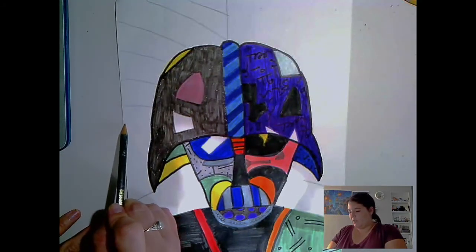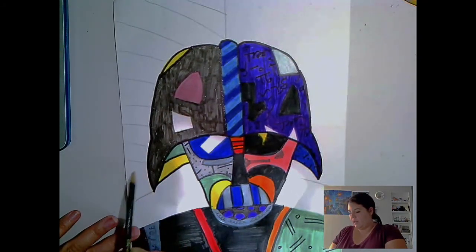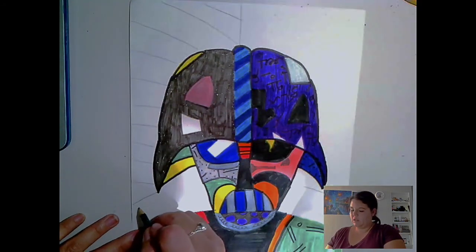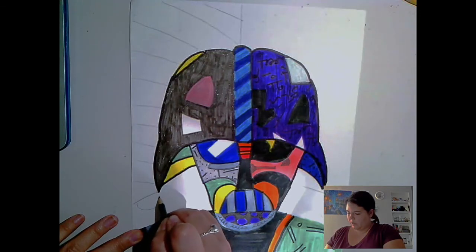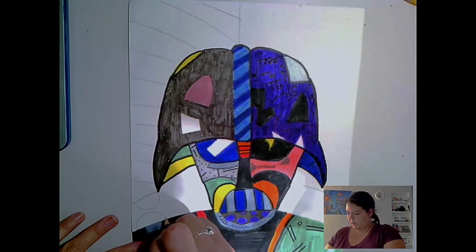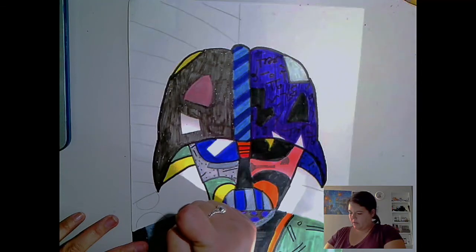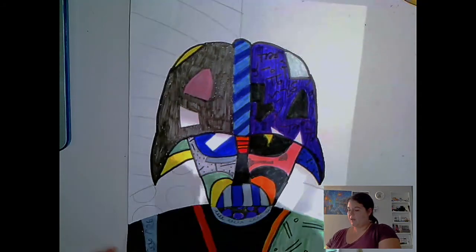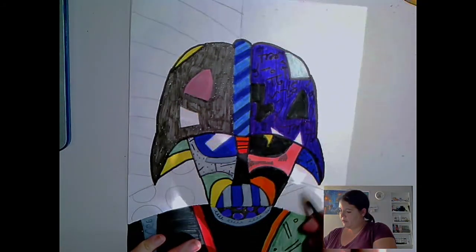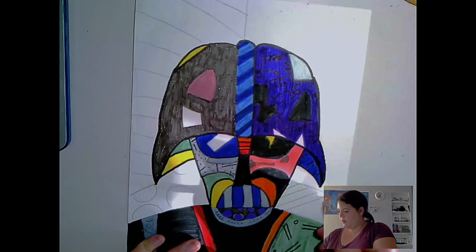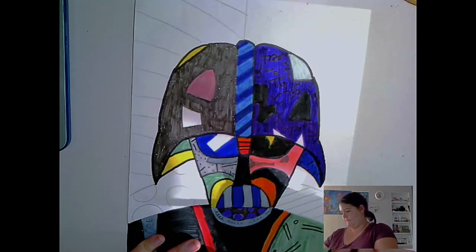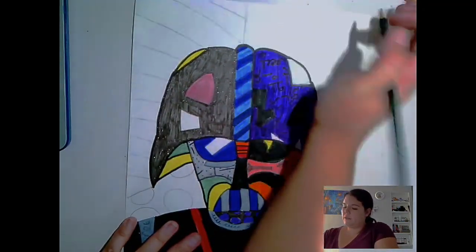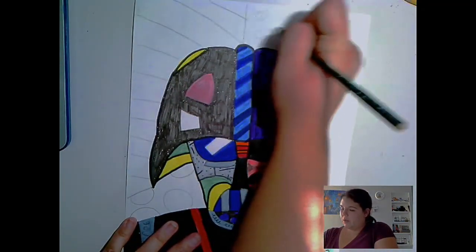I'm going to try to remember I want to fill my page so everything is filled in. I'm going to do a big polka dot pattern here. I'm going to do maybe some more stripes over here. And then I'm going to do small polka dots.